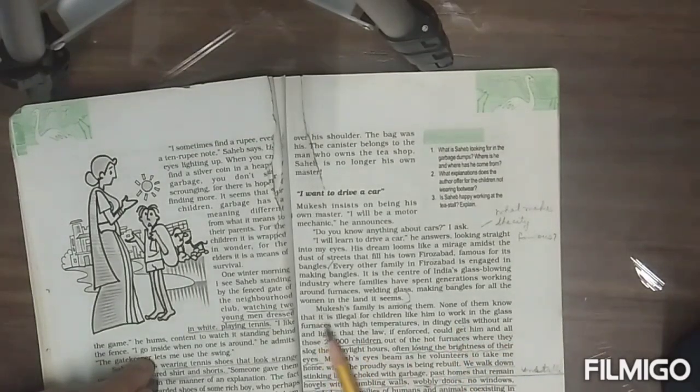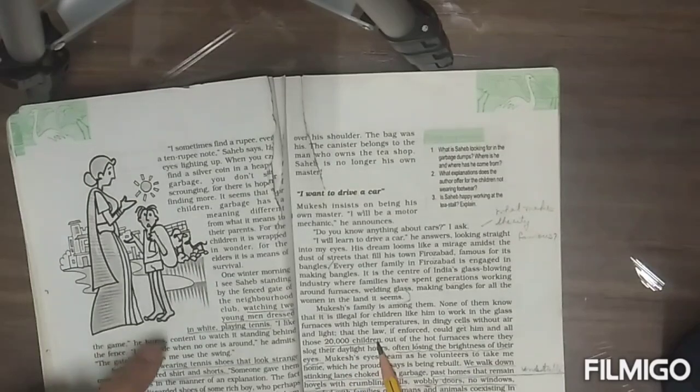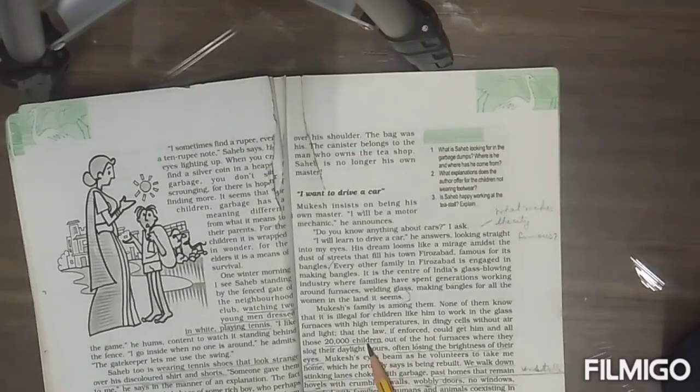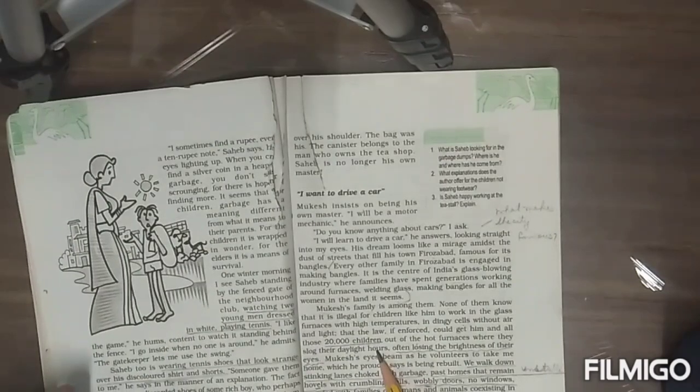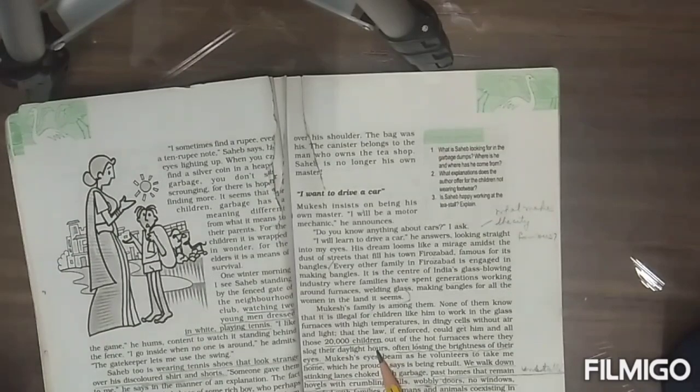None of them know that it is illegal for children like him to work in the glass furnaces with high temperature in dingy cells without air and light. That if the law were enforced, it could get them and all those 20,000 children. His family belongs to bangle makers, and there are about 20,000 children who are working along with their parents. They are slogging, spending their day and night hours with their parents, working so hard to earn their bread and butter. And unfortunately, even the parents fail to understand that it is illegal to make their own children work and help in getting the family income.